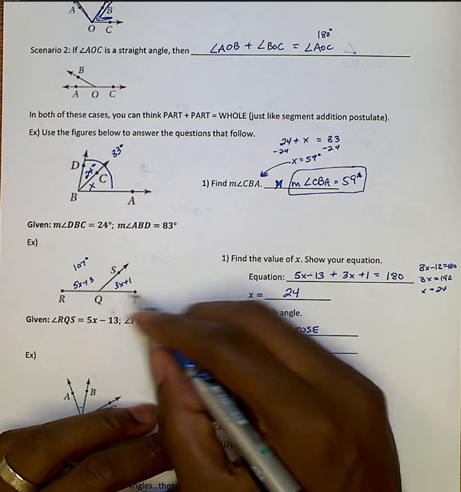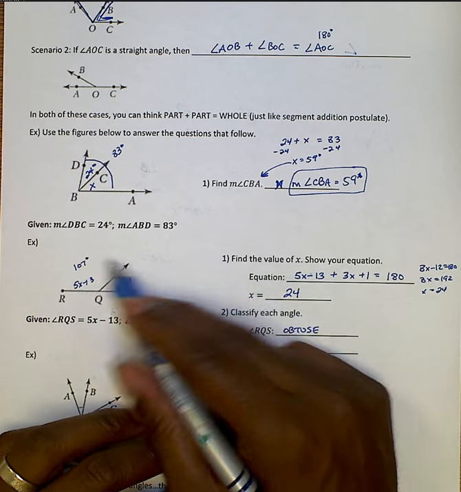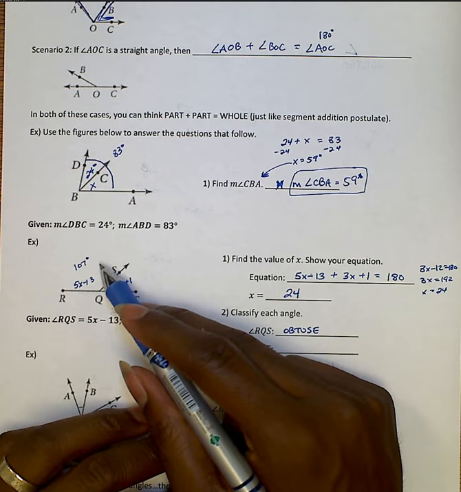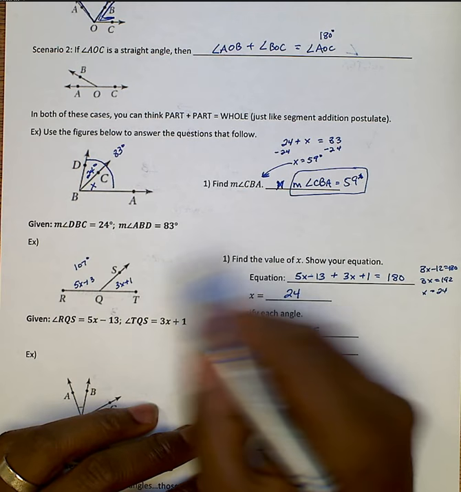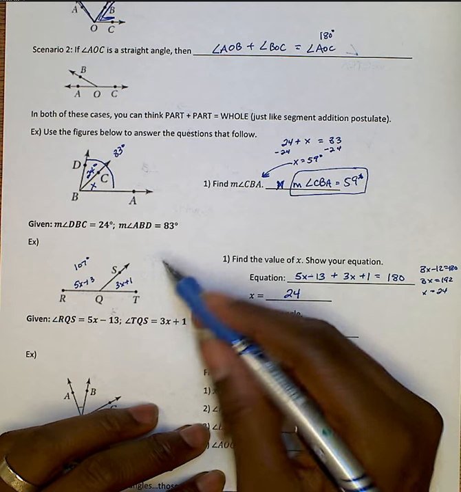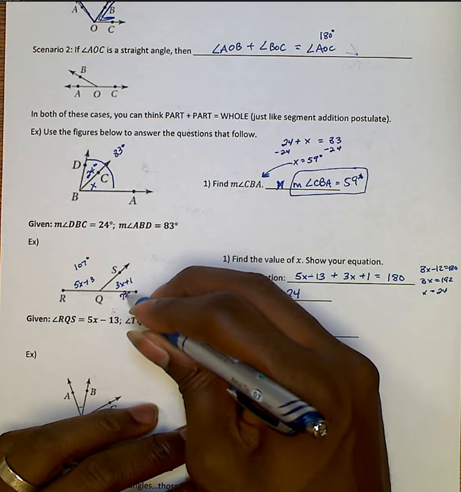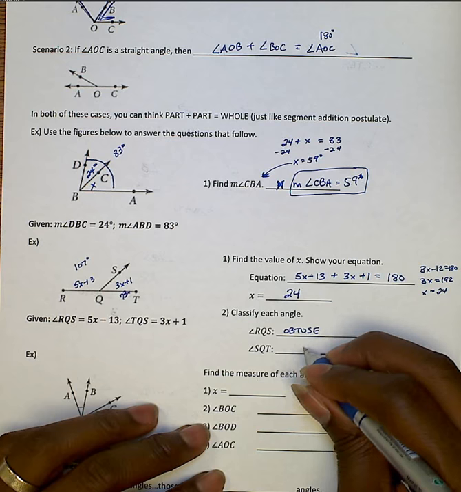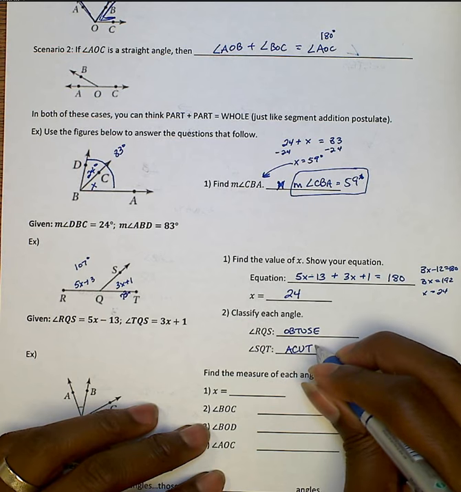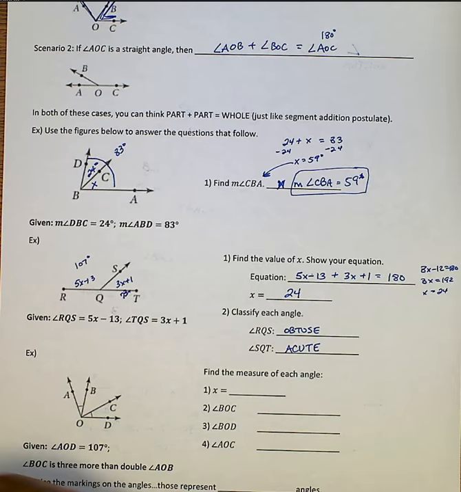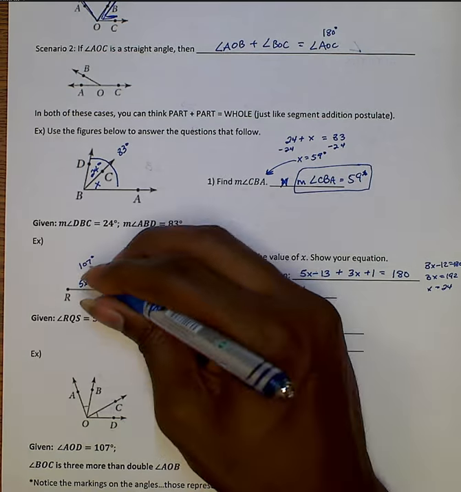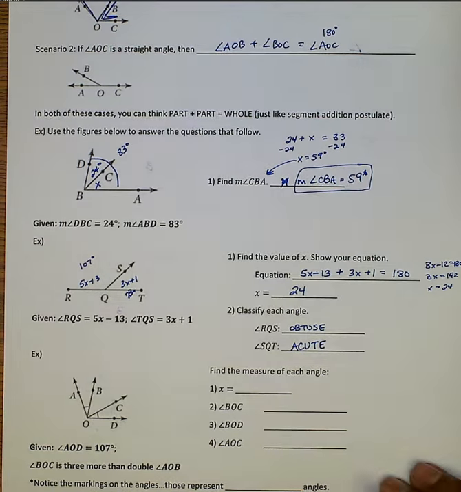SQT, there's two ways I could do this. I know the whole thing's 180, so I could do 180 minus 107. Or I could plug it in. I'll just plug it in. That's 72, plus 1, which is 73. So 73 is less than 90. It's acute. Okay, and I can double check. 107 plus 73 should give me 180, and it does.